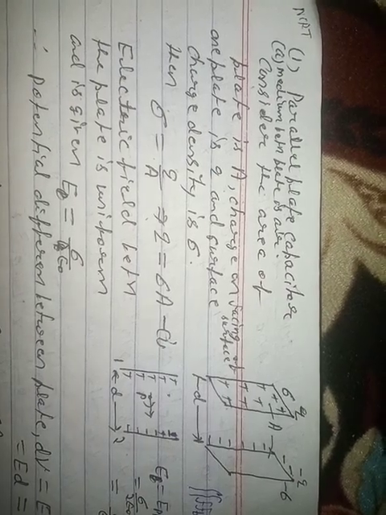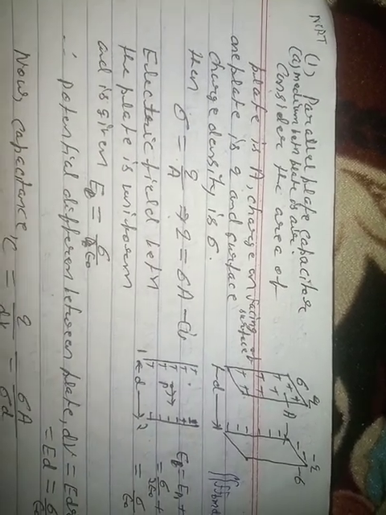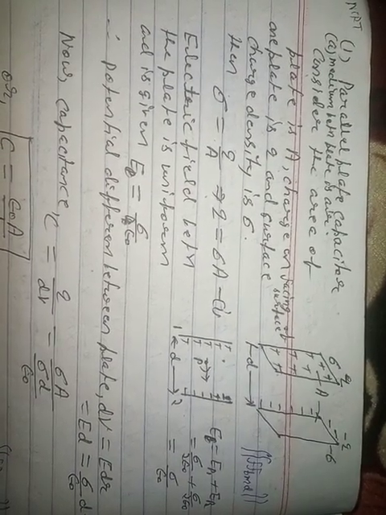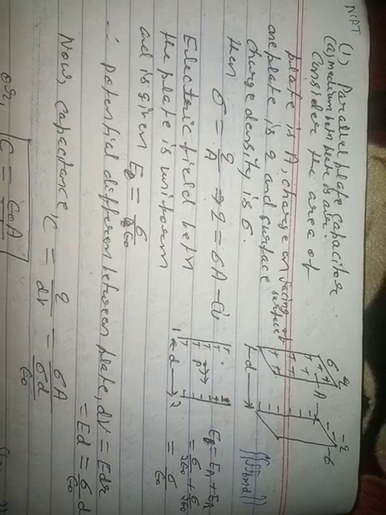Capacitance of a parallel plate capacitor. A. When the medium between the plates is air.